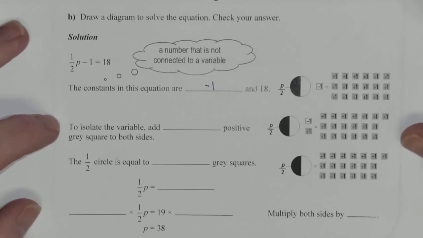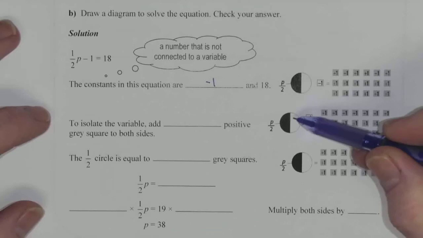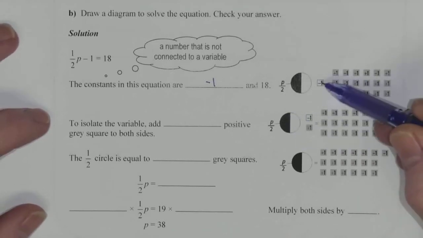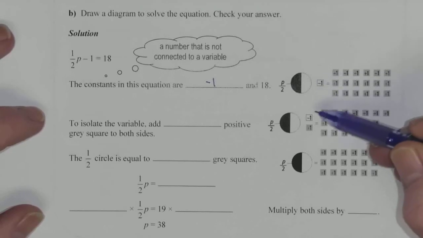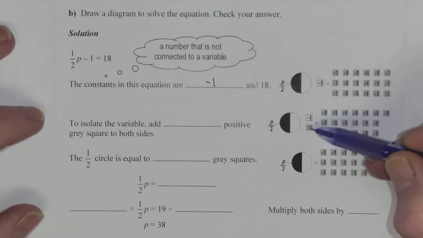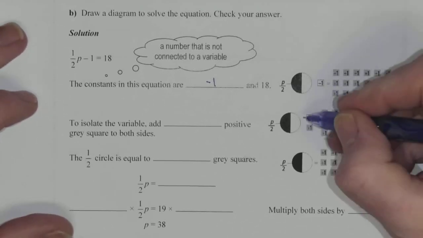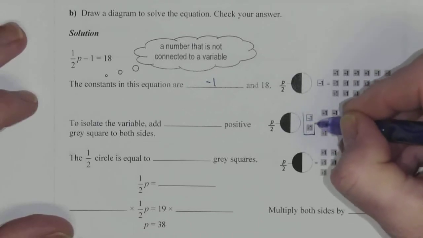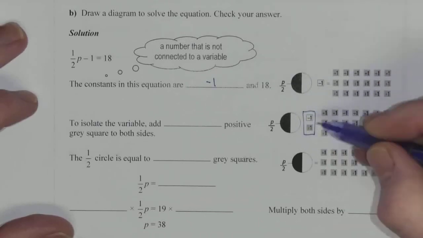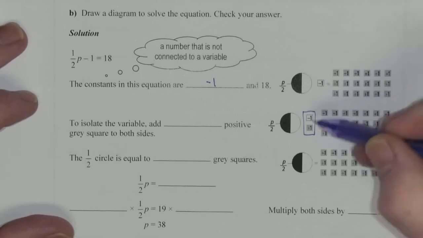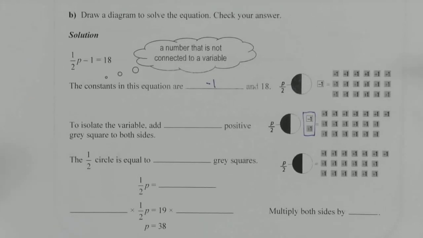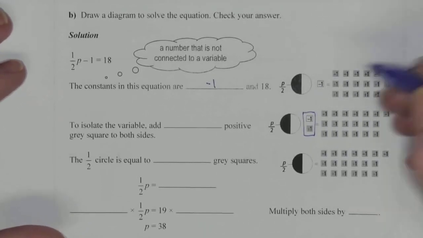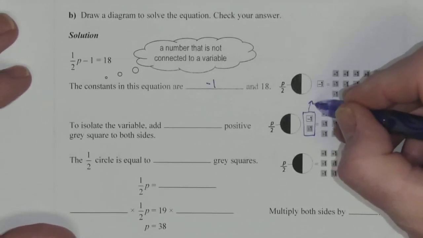To isolate our variable, to get P all by itself, we need to first get rid of this -1 tile. So to do that, we're going to add in a positive tile, and that creates something special. That little bit of our diagram, where you've got a negative tile and a positive tile, is called a zero pair, because when you add them together you get 0. And when you see those in a diagram, you can remove them.